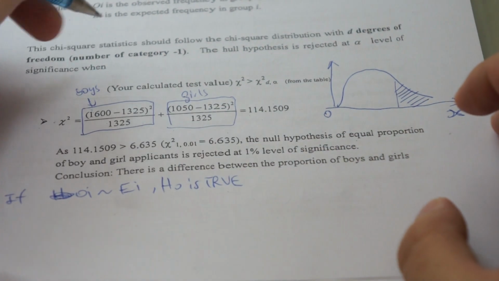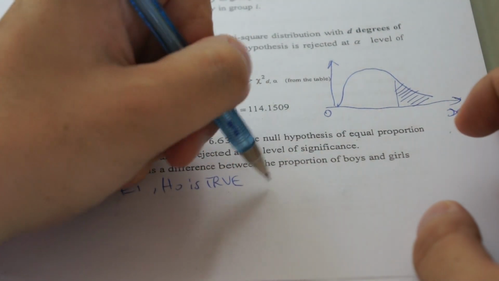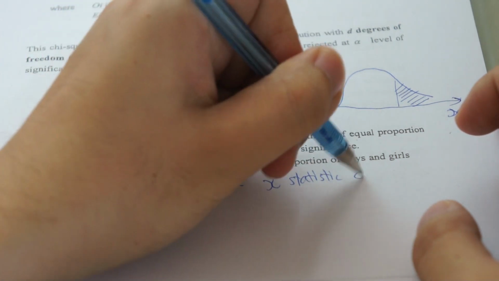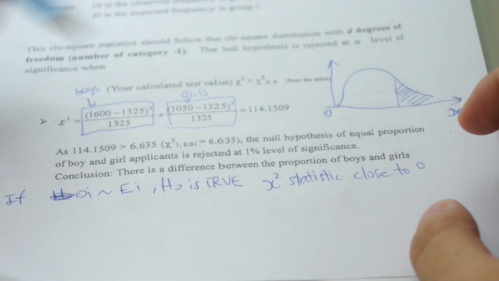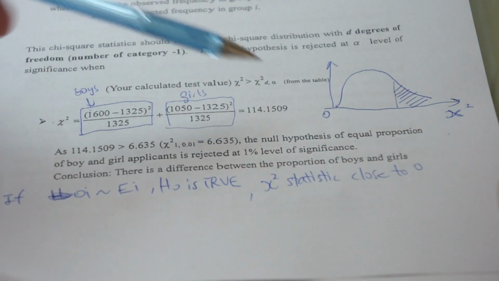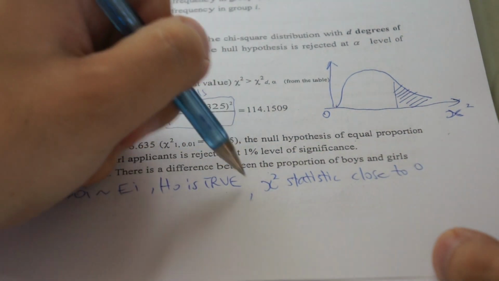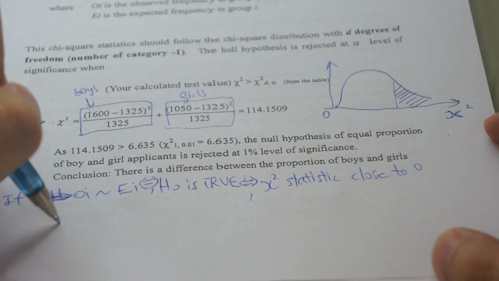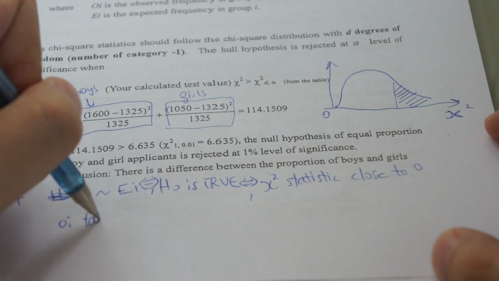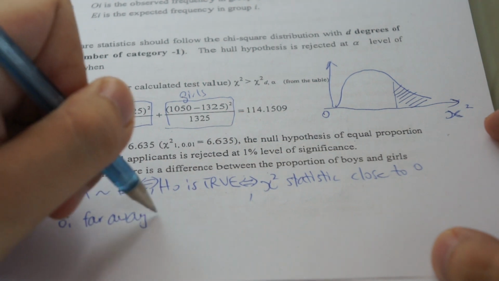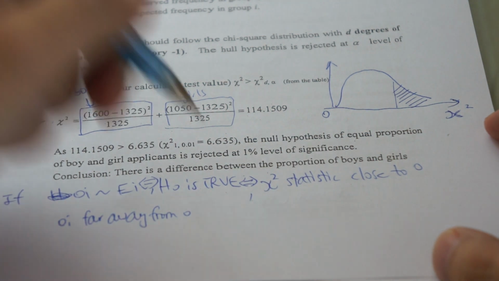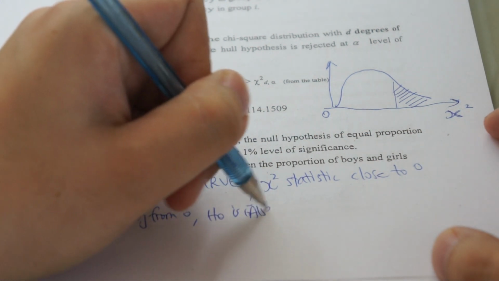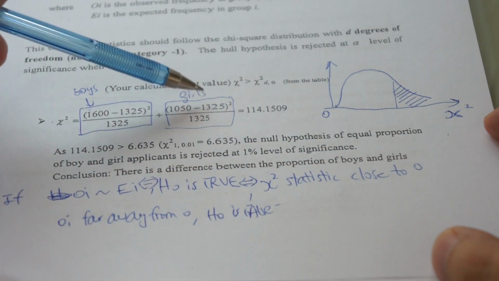And if the chi-square statistic is very close to 0, you should have the null hypothesis true. If the statistic is far away from 0, that means the null hypothesis is false, because our assumption about the EI is wrong.